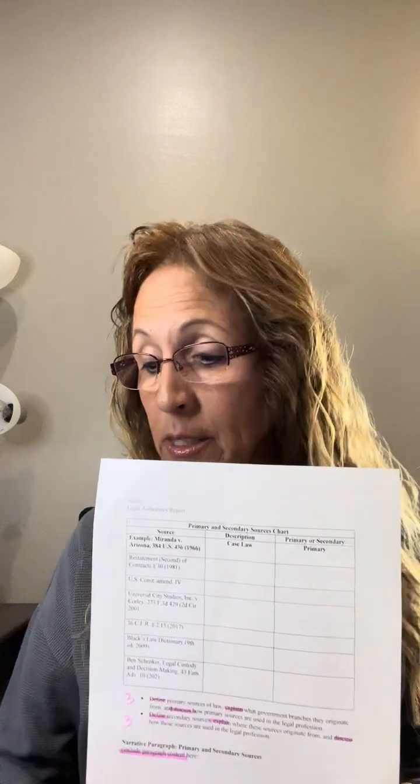So first thing you're going to do is fill out the description, which is right here. This information is in the instructions. Don't go looking for this. Look at your instructions. It's right there after each source. For the last column, the primary and secondary, that you'll have to fill out, use what you've learned in the lesson. If you're unsure, you can always do some research, but you should have learned that in the lesson.